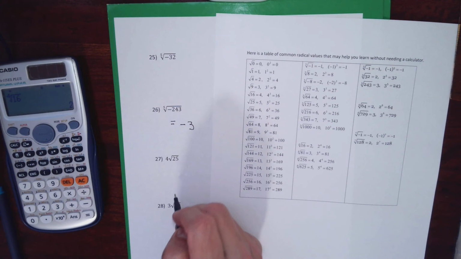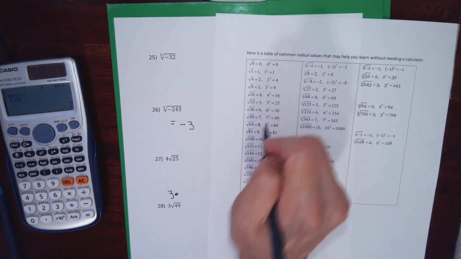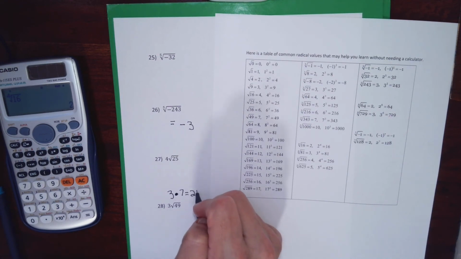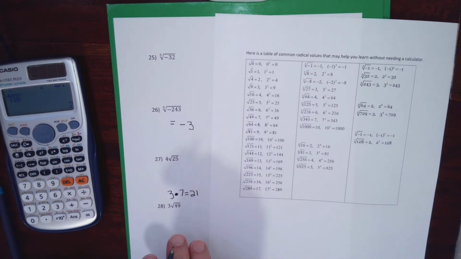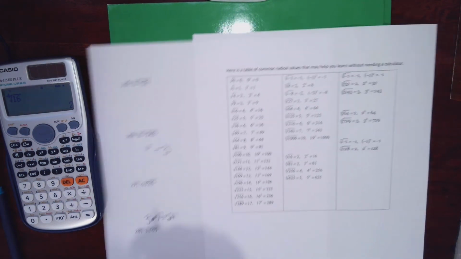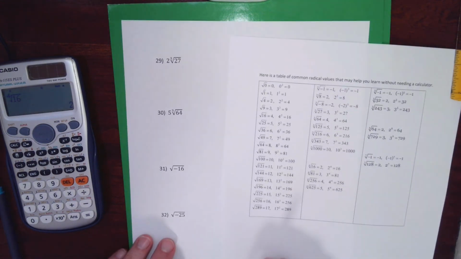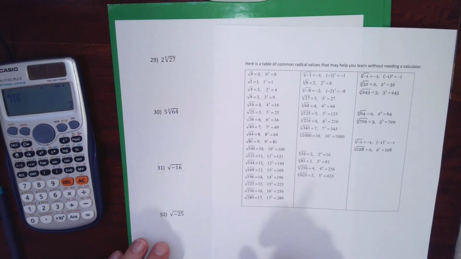28 wants 3 times the square root of 49. I have to do the square root first. The square root of 49 is 7. And then I'm going to multiply by the 3 and get an answer of 21. I'm going to skip 30 and go down to 31 and 32.